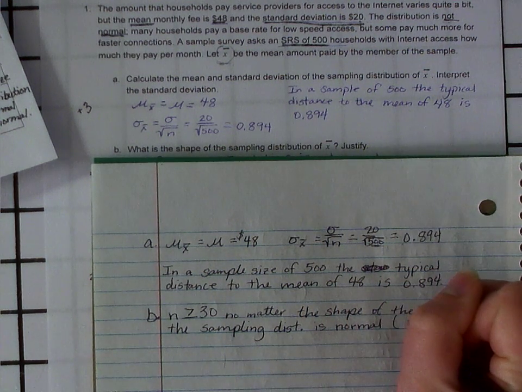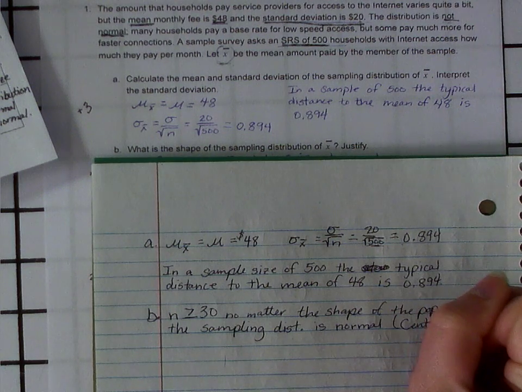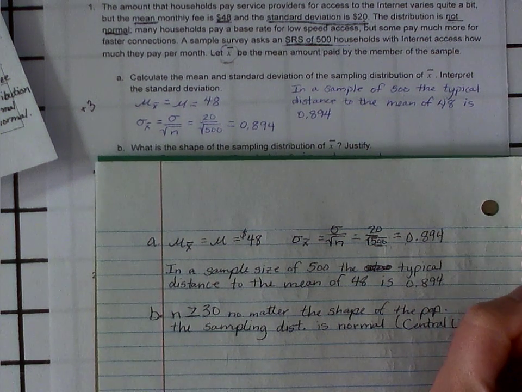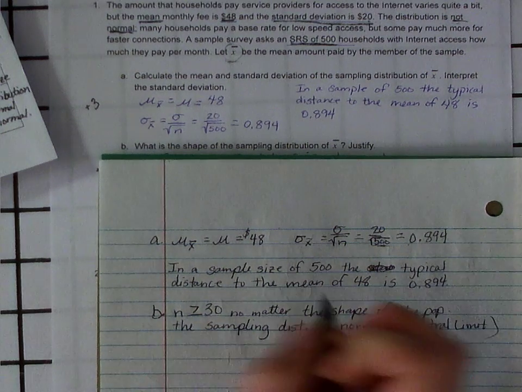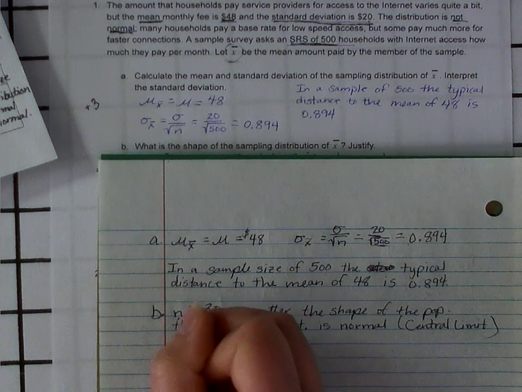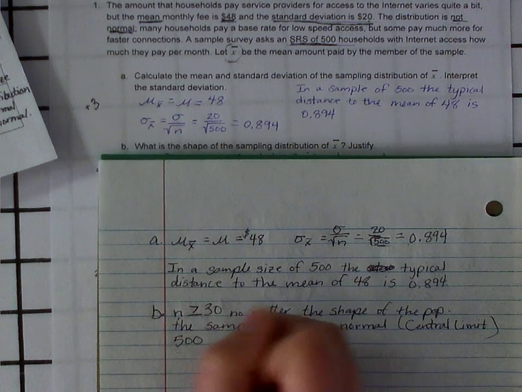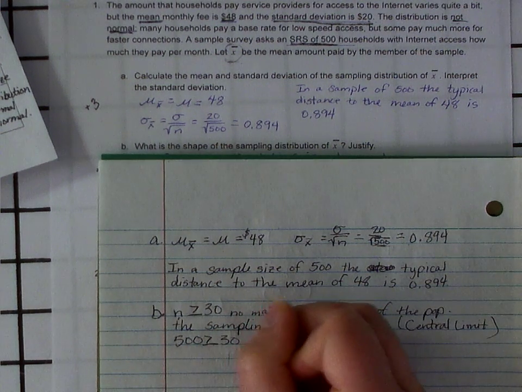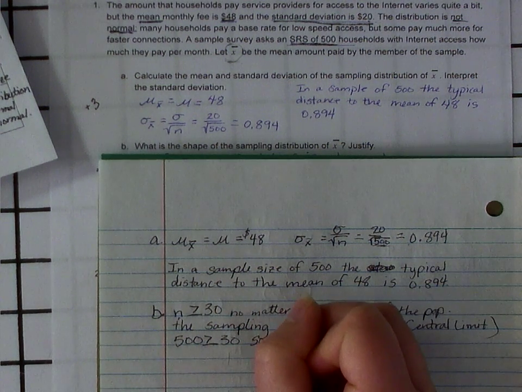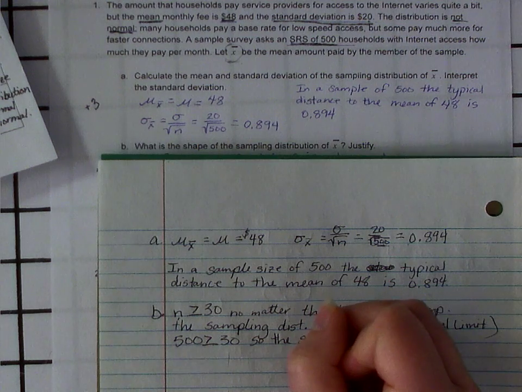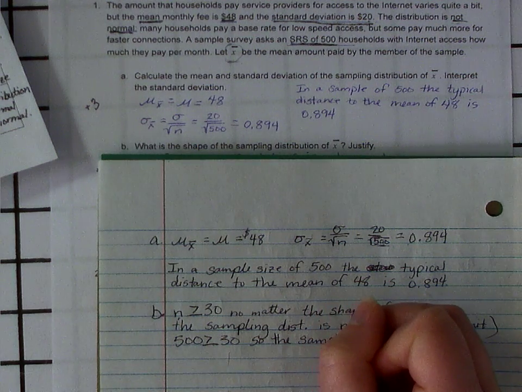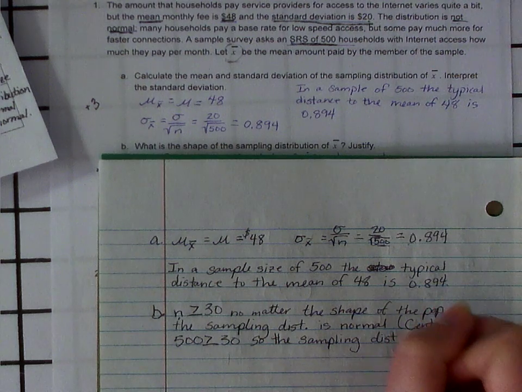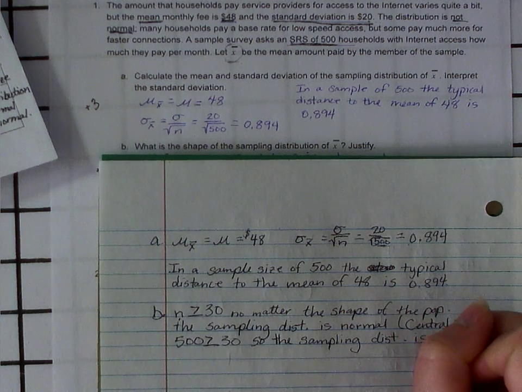And that's our central limit theorem. So n, our sample size, was 500. 500 is greater than or equal to 30. So the sampling distribution is normal.